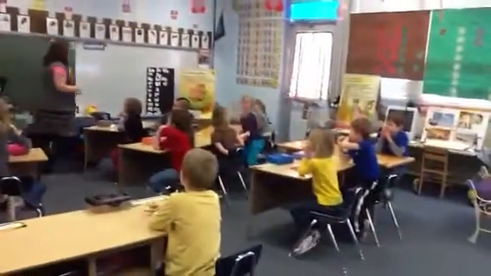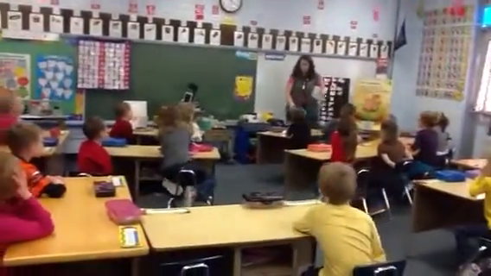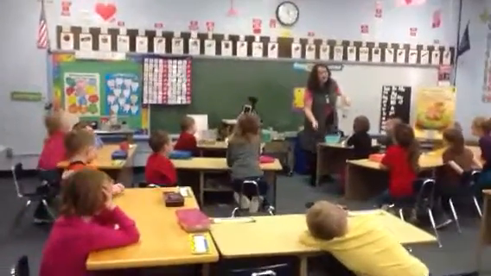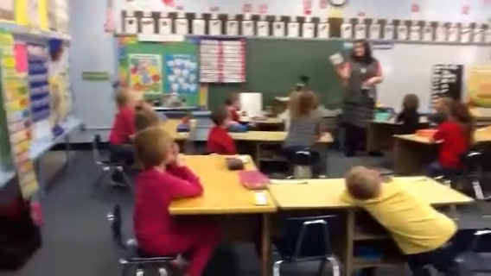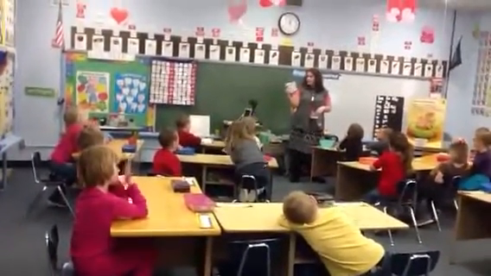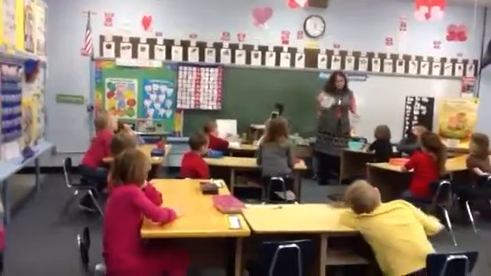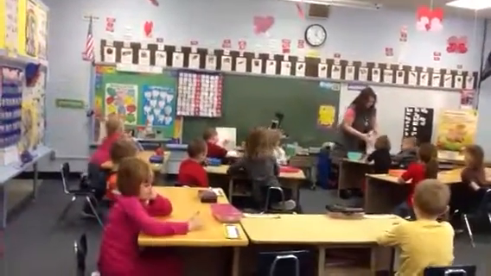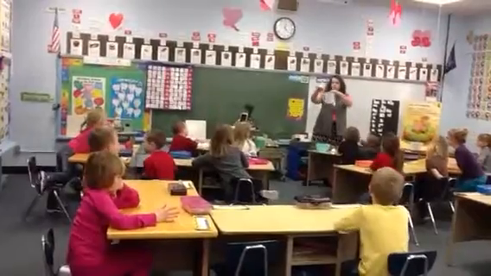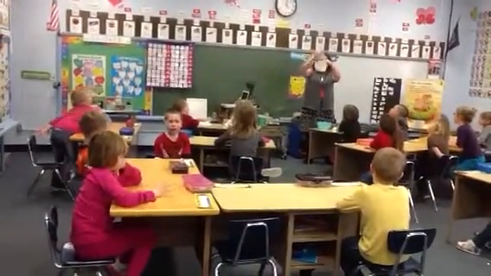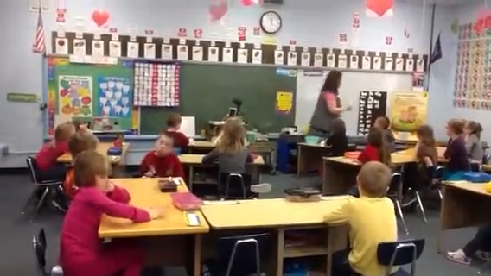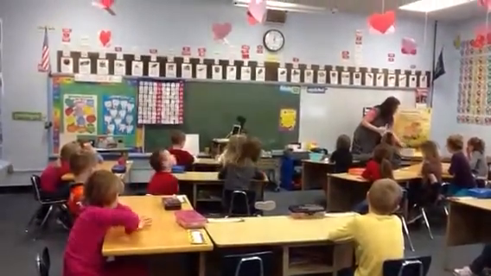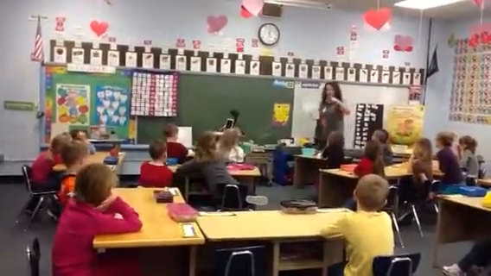Okay, let's test it. I have my measuring cup, and I have my bowl. If I'm using a measuring cup, I'm not using non-standard units of measure. I'm using standard units of measure, and these are called milliliters. I'm going to measure this one first. Oh, this one's actually too big to measure, so I'm going to use my cup. Our unit of measure would be a cup.